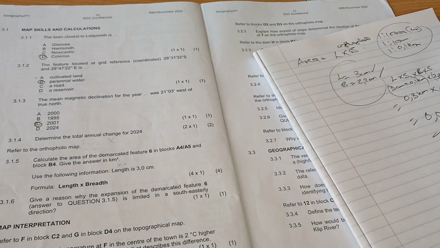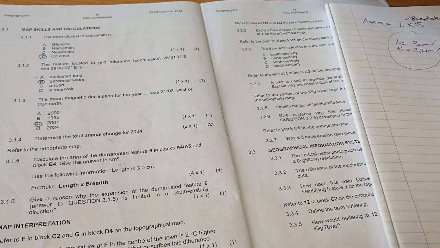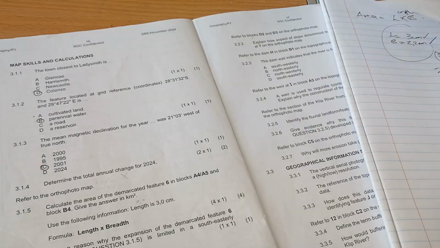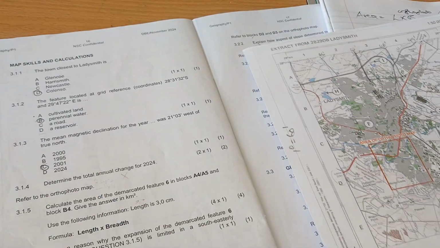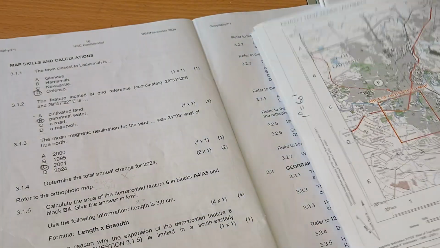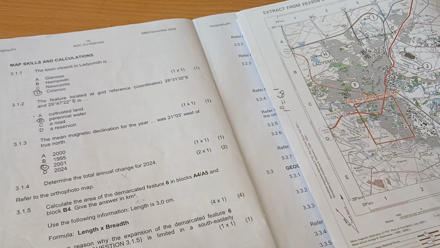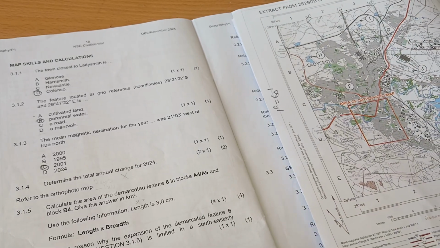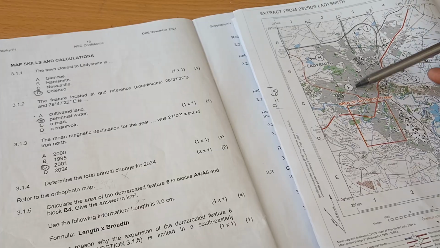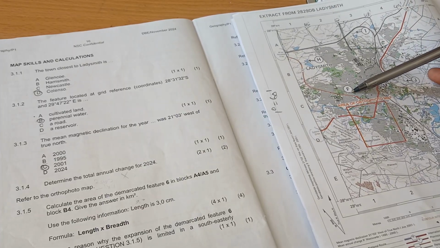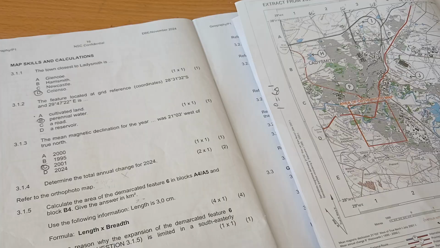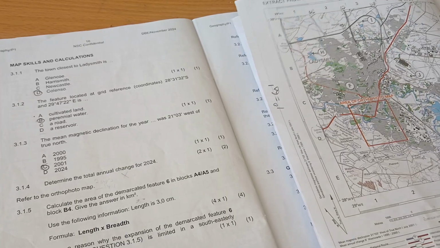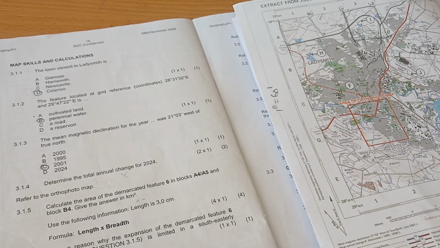All right, let's move on to 3.2.1. It reads, refer to block F. Here we are now using a topographical map. Refer to F in C2 and G in D4. F, C2, okay? And G, where's G? Here in D4. The question reads, the temperature at F in the center of the town is 2 degrees Celsius higher than at G. Name the concept that describes this difference.